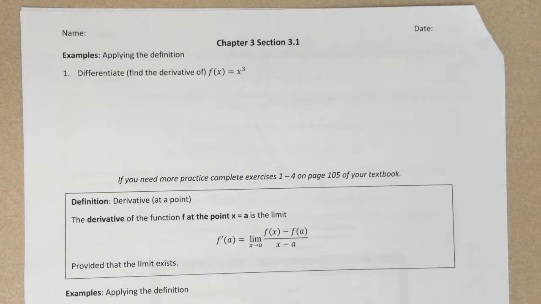Applying the definition. We want to differentiate, or find the derivative of, f of x equals x cubed. The first thing we want to do is set up our derivative equation.